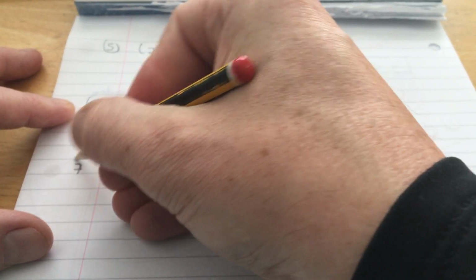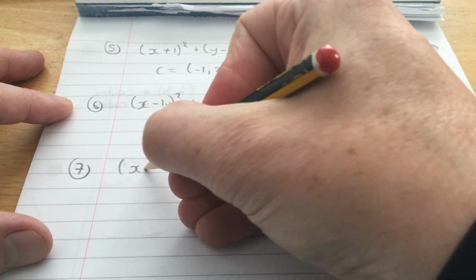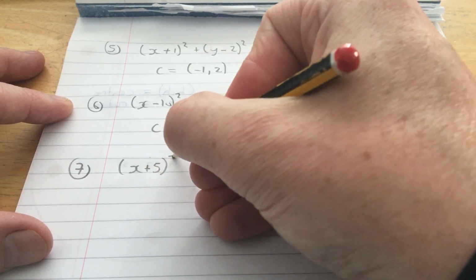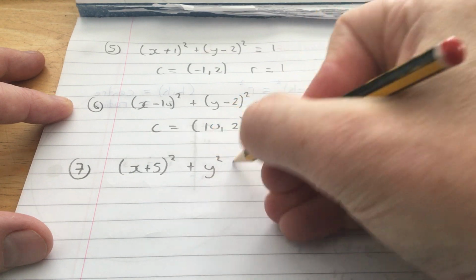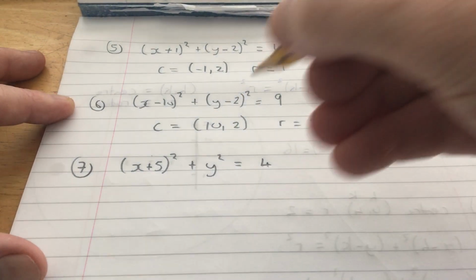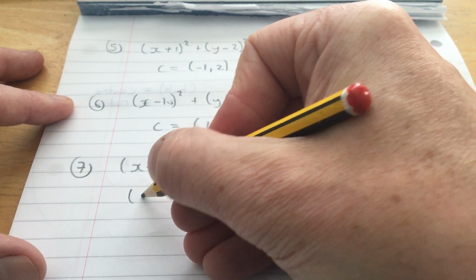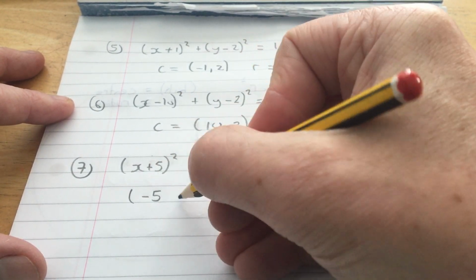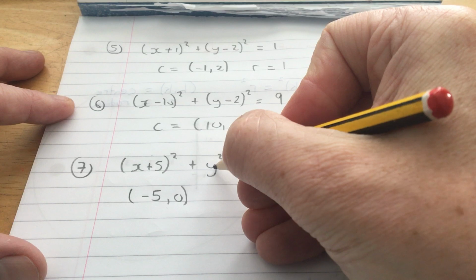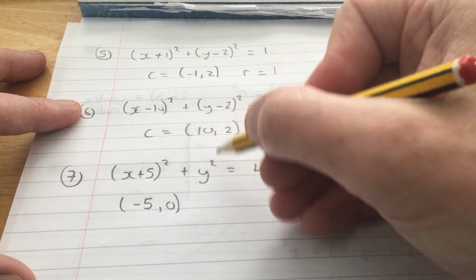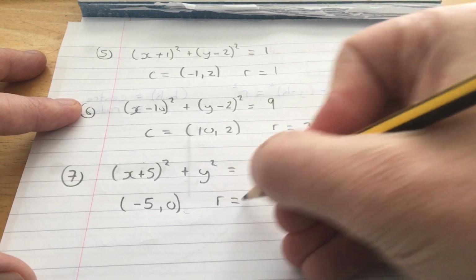And just one final one. Let's say I have x plus 5 squared plus y squared equals 4. Now there is no number after the y here, so the centre of that circle is minus 5, 0. Because inside the brackets, it would have been y minus 0, so it's just 0 squared, and the radius is 2.